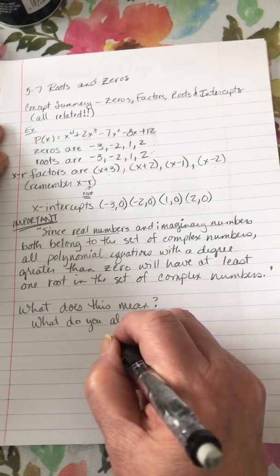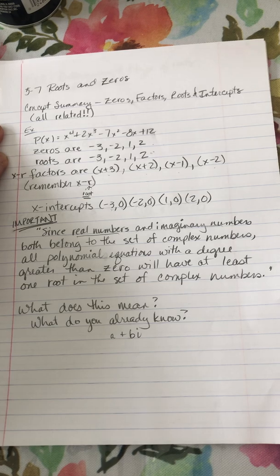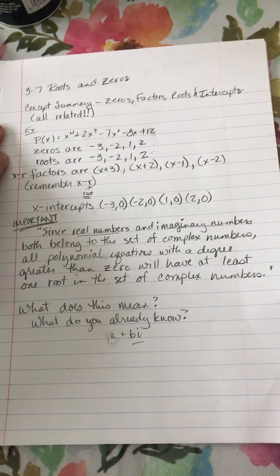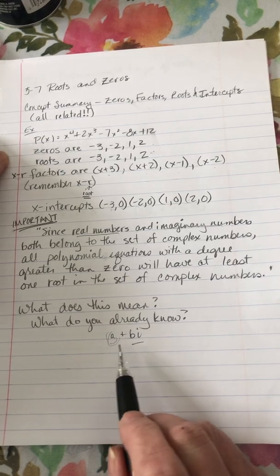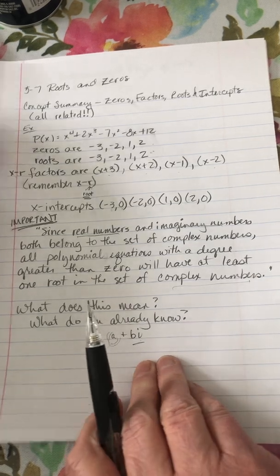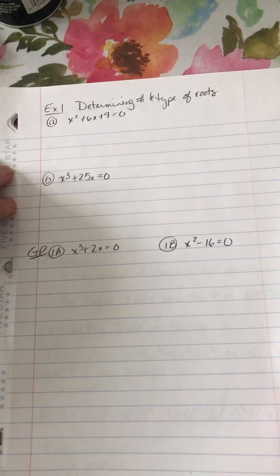It's that idea that a plus bi is a complex number, but it's got a real part and an imaginary part. So real, imaginary, complex: they kind of go together. All right, so, determining the number and types of roots.